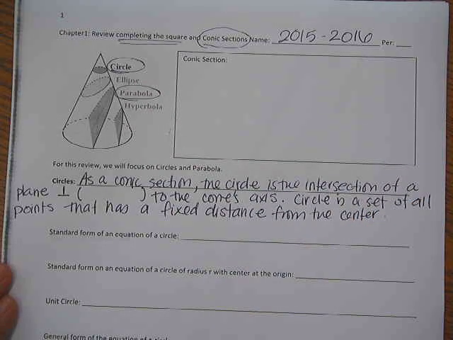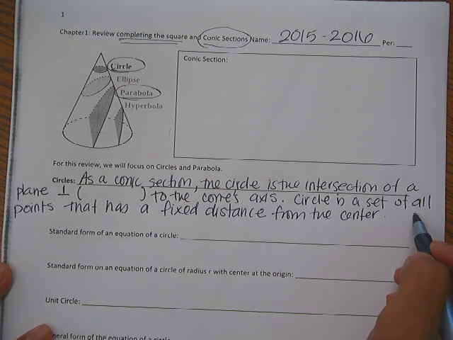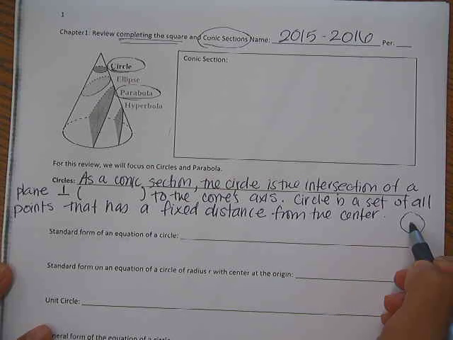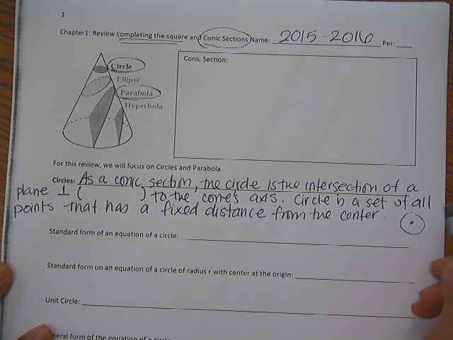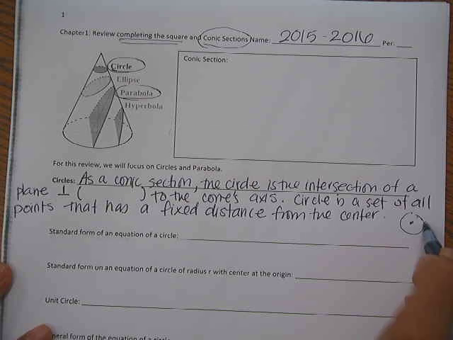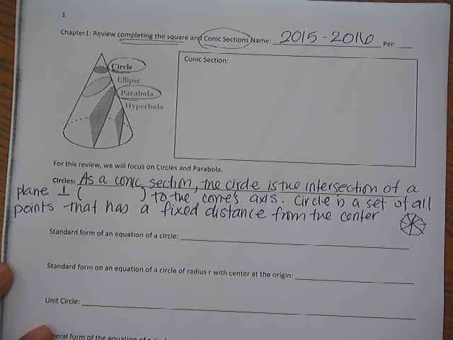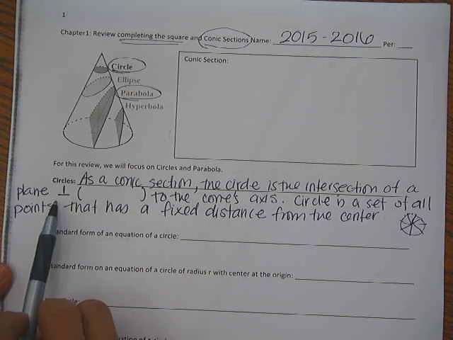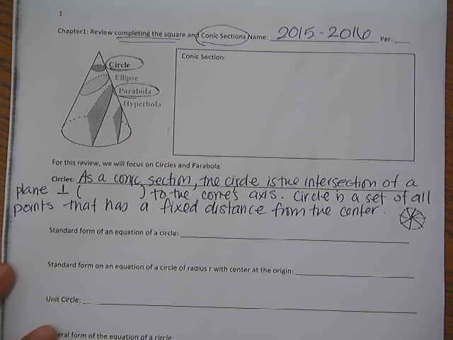What I mean by that is I'm going to sketch a little circle here. Here's the center. Any point I pick on the circle should be the same, or fixed, distance to the center. Again, if you don't know what this symbol is, make sure you spell it out: perpendicular.